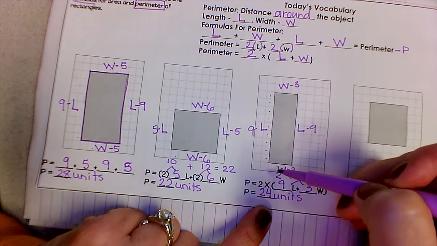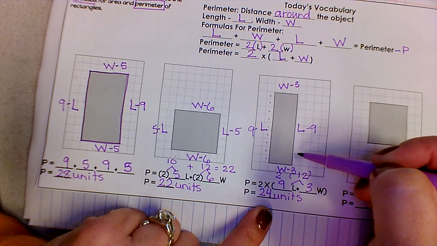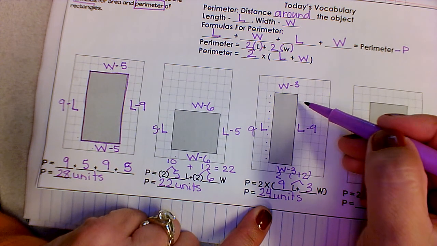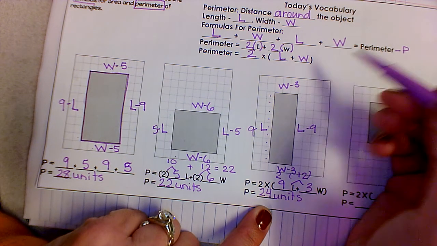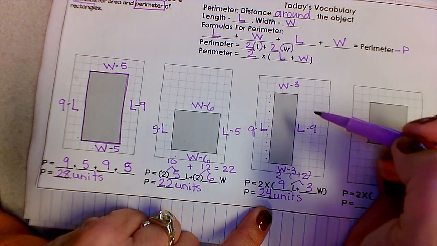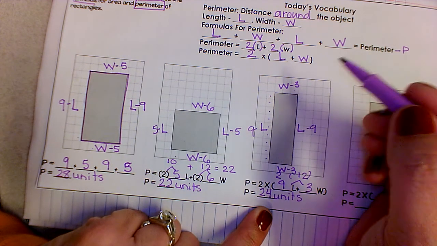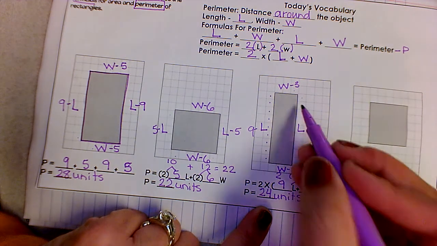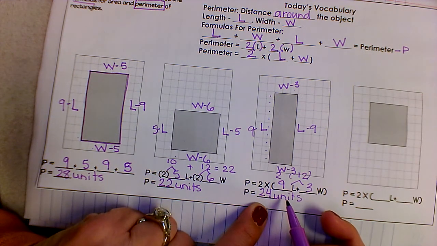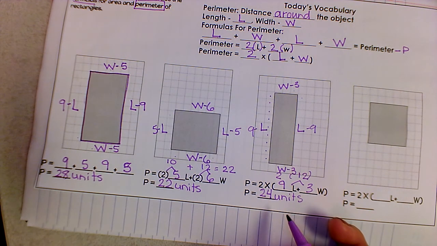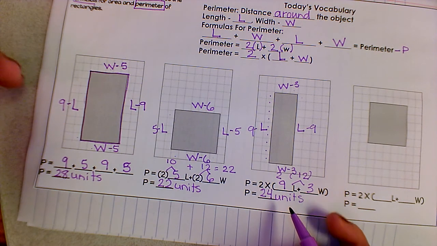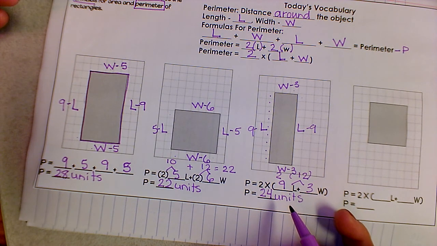Okay, let's see. So I've got 9, 10, 11, 12, 13, 14, 15, 16, 17, 18, 19, 20, 21, 22, 23, 24. Sorry, I was trying to guess myself. Was I correct? Is the perimeter 24 units? Yes. Okay, so there are three different formulas that we can use for perimeter.